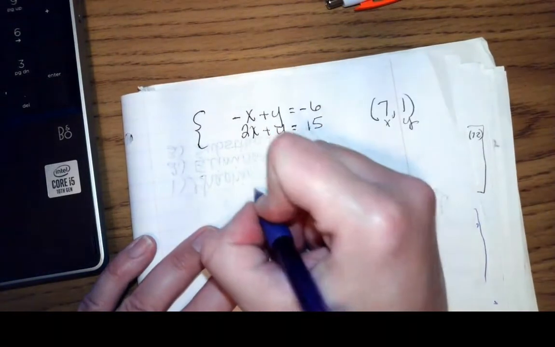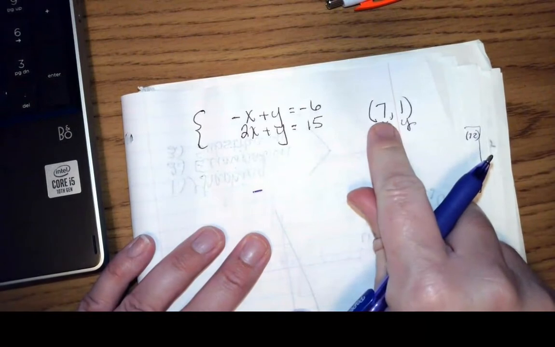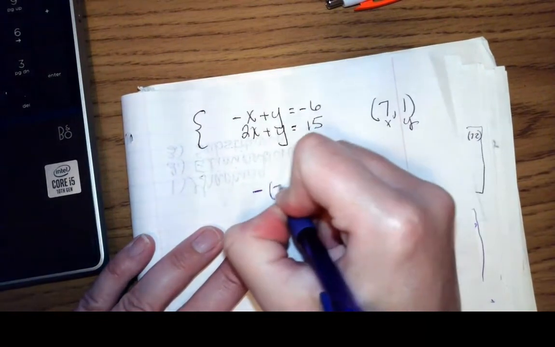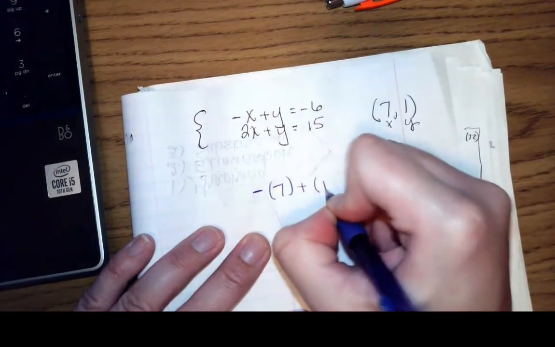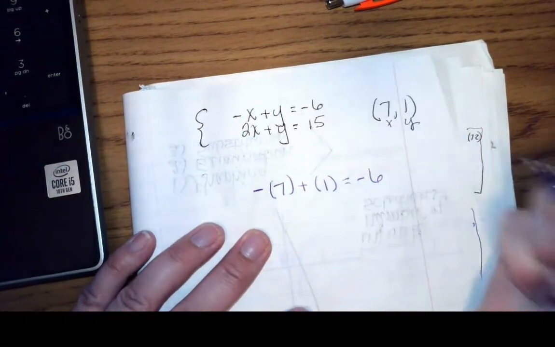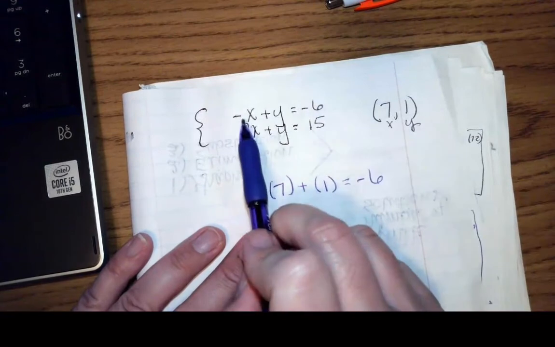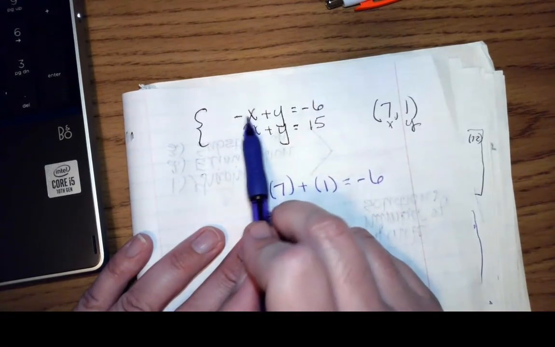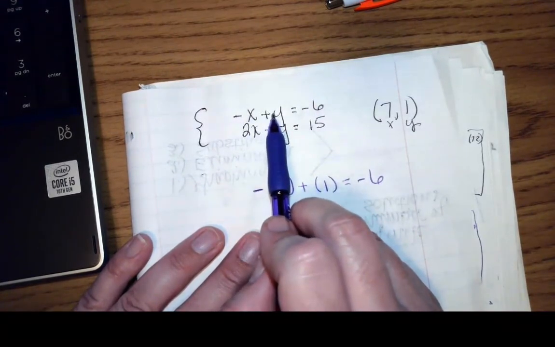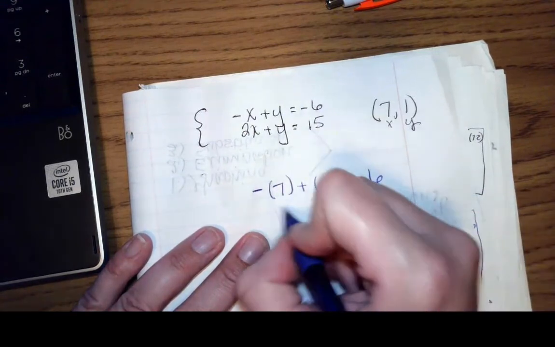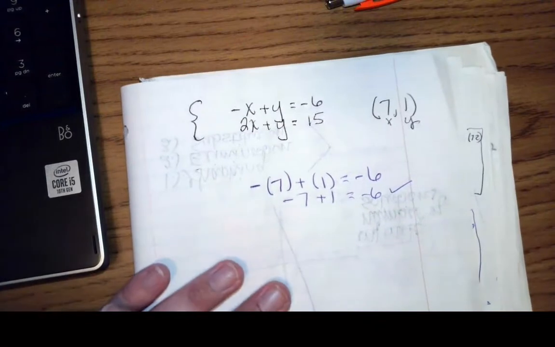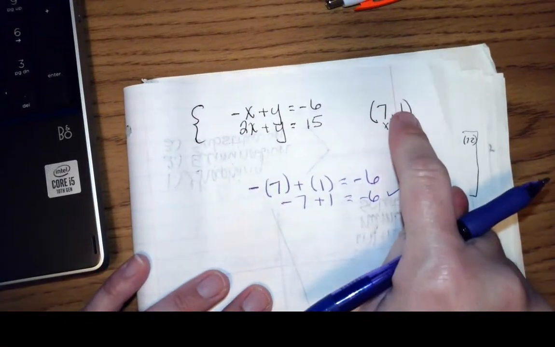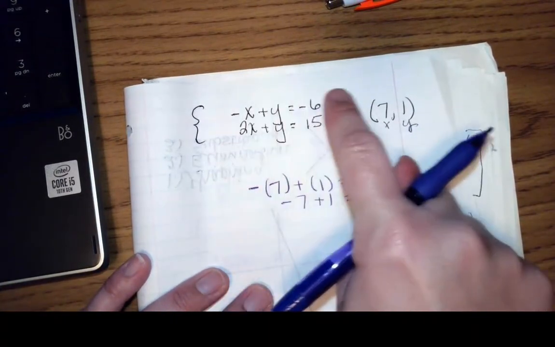So the top equation says negative x, and what's my x? 7. Plus y, what's my y? 1. And that should be negative 6. Okay, negative x, which is 7, so negative 7 plus y, which is 1, should be negative 6. Well, what is negative 7 plus 1? It's negative 6. So that point is on this line.